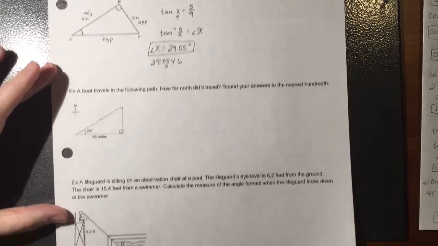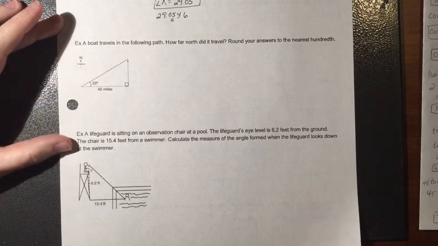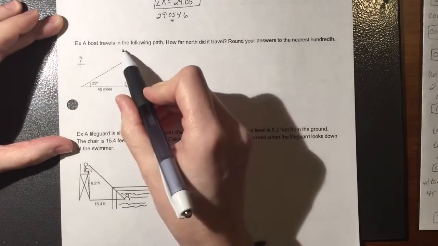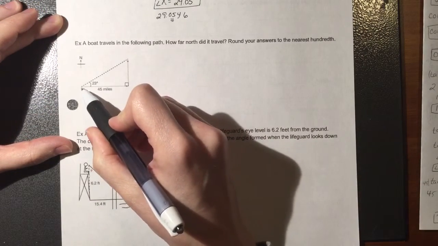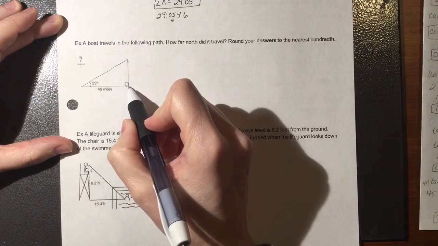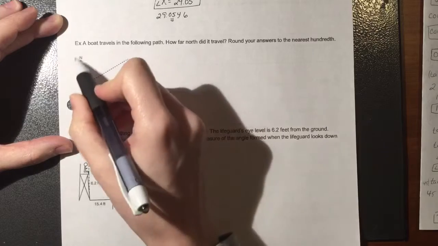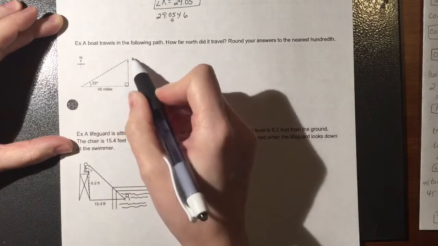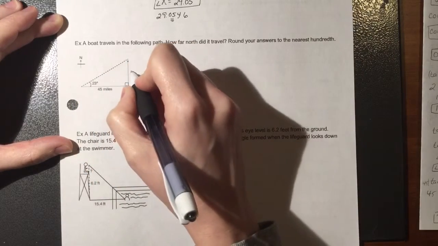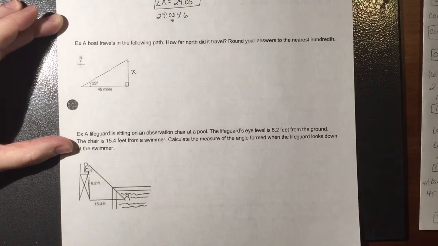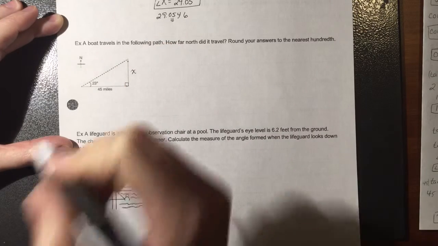And they can also give you word problems with these. So a boat travels in the following path. It's going to go that way, east, and then it's going to go north, and it wants to know how far north it traveled. It gave you a compass rose to tell you which way's north. So that's what it wants us to find. Round the answers to the nearest hundredth.